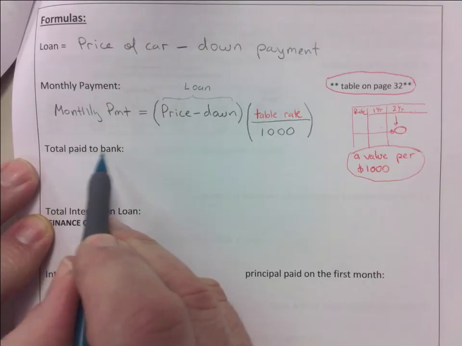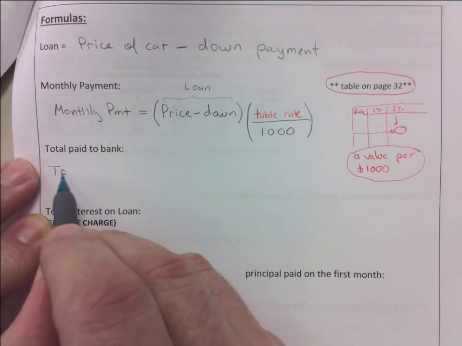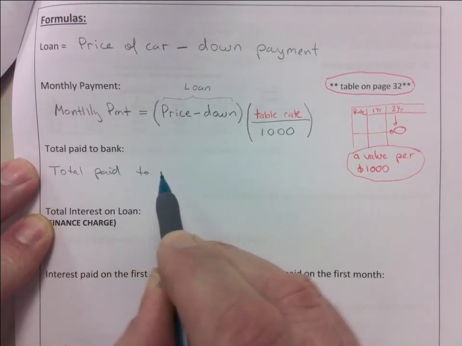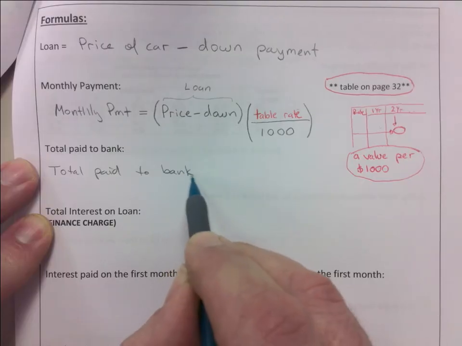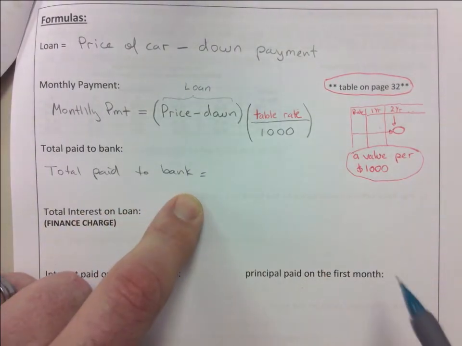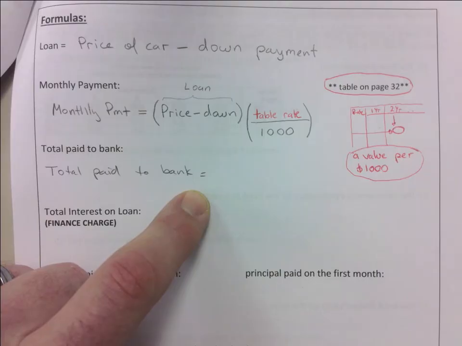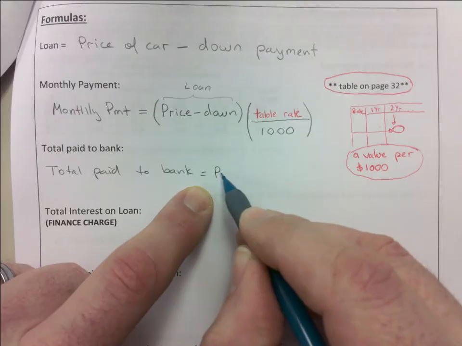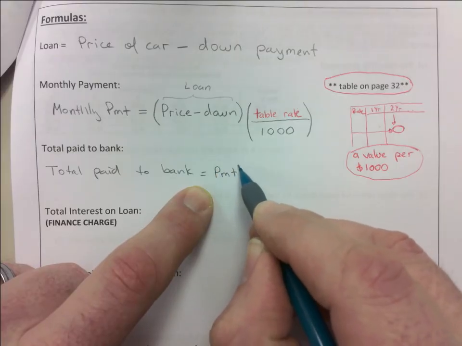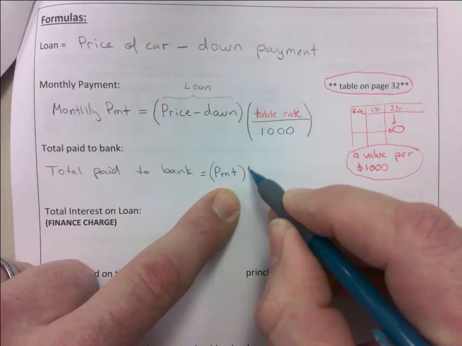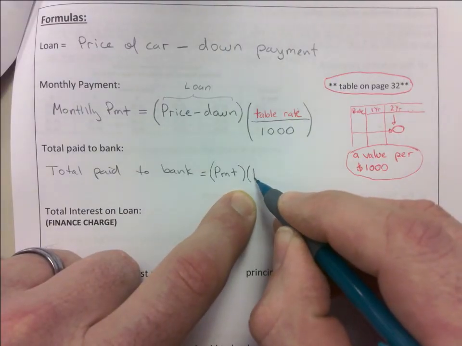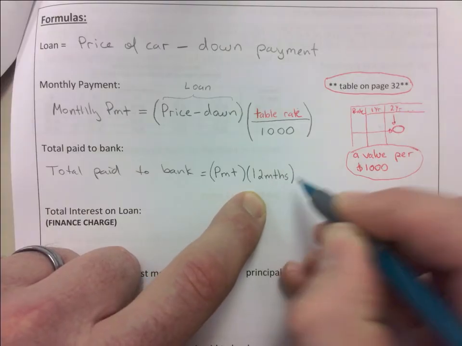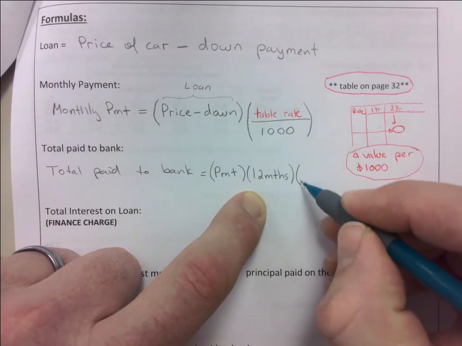So total paid to the bank. I don't want you to shorten this, because then students forget what the formula is even asking for. So you take your payment, you multiply it by 12 months because we're always doing monthly, and you multiply it by the number of years.